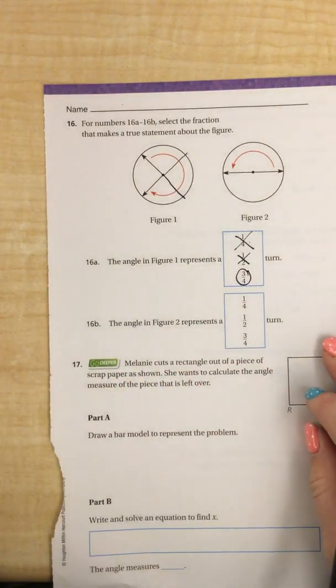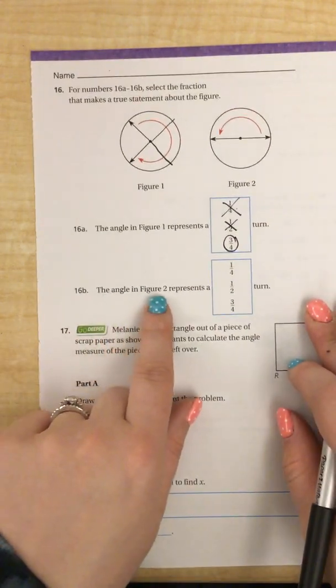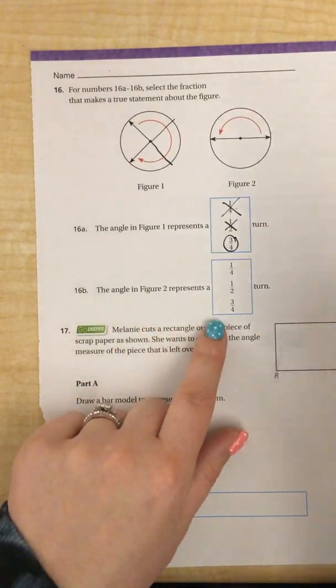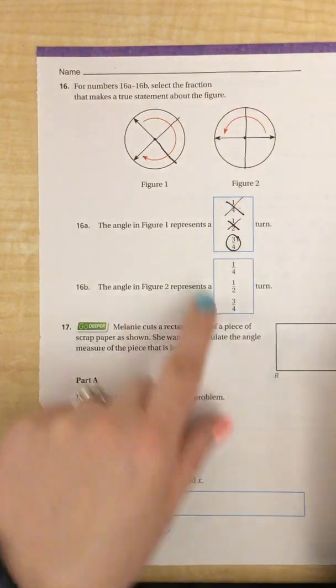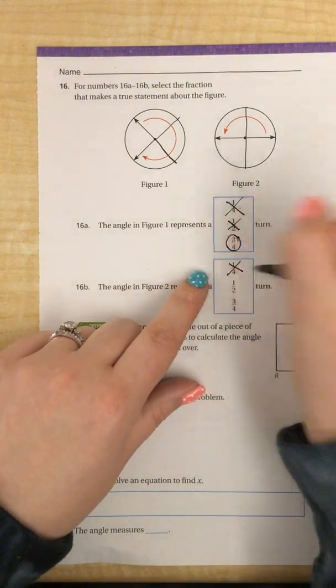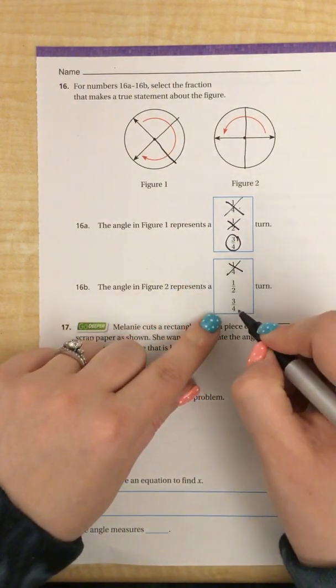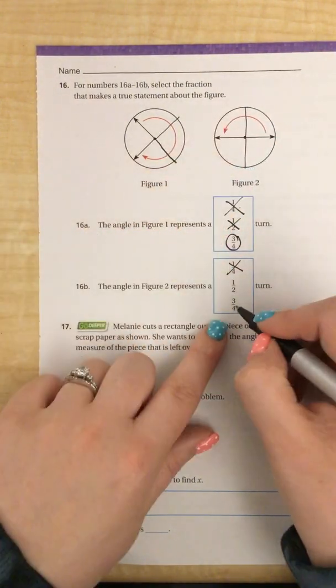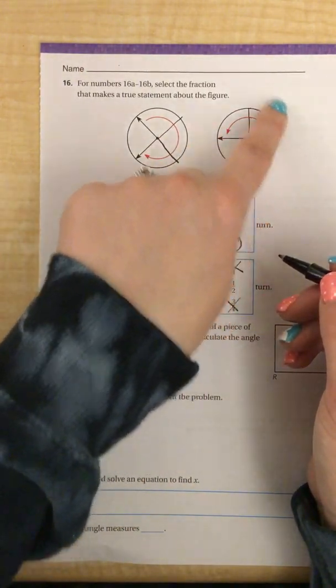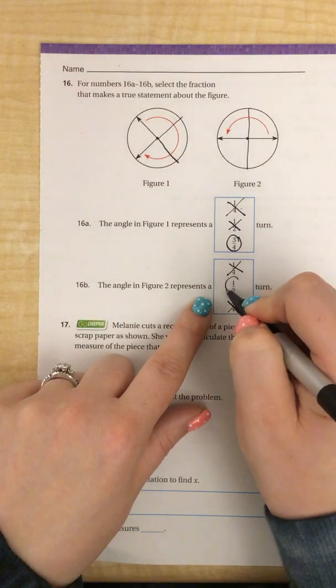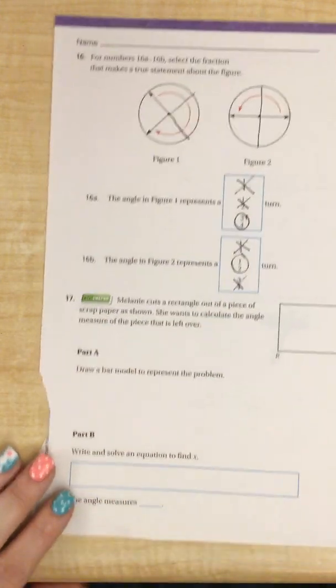Now, the angle in figure 2 represents how much of a circle. Well, again, if you need to show your fourths, you can cut it into fourths. So it's more than 1/4. We can see that it's not quite past a half, so it's not 3/4. And we can see that it's going from 1/2 of the circle to the other half. So it is half a turn.